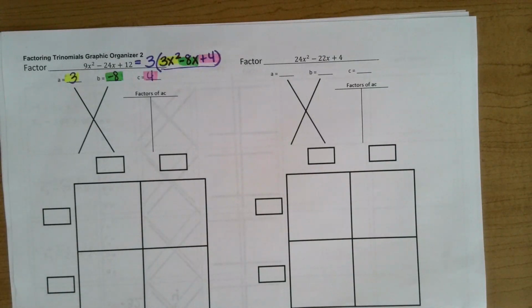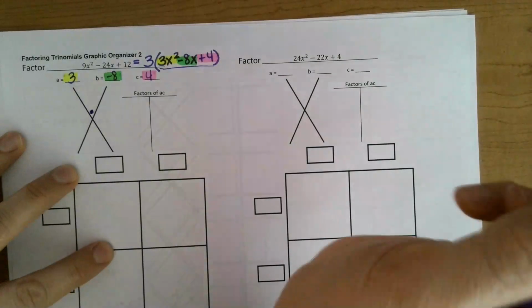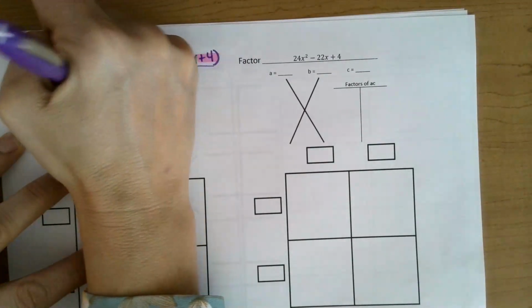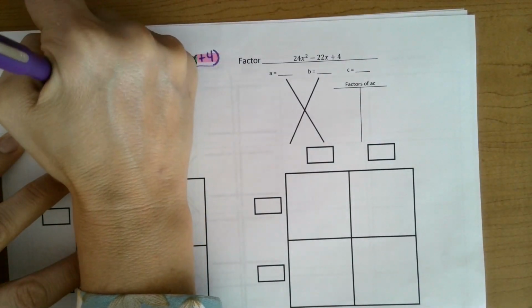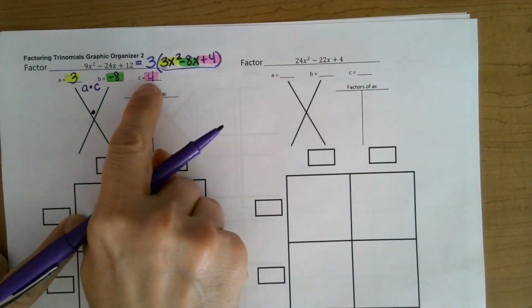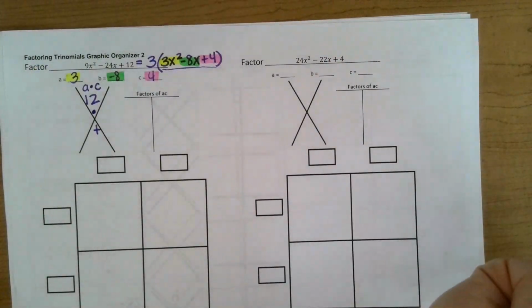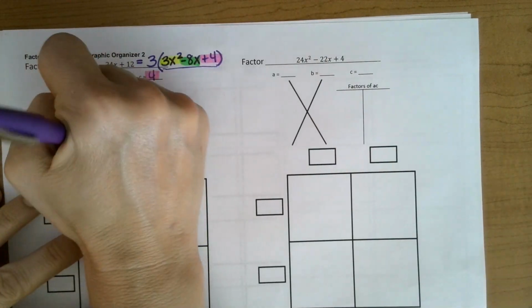Okay. Then we want to figure out our X. Now the way this one's different, it's A times C. So what is A times C? 12. So A is 3, C is 4. 3 times 4 is 12. And then we still do our B value. What's our B value? Negative 8.